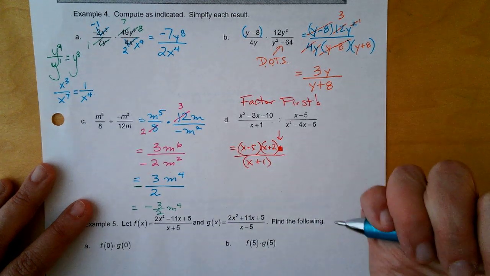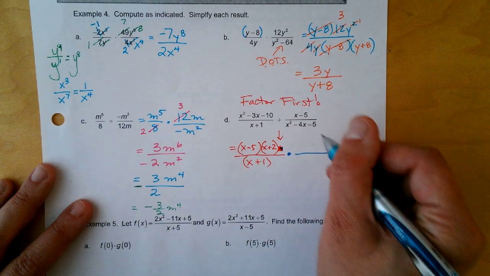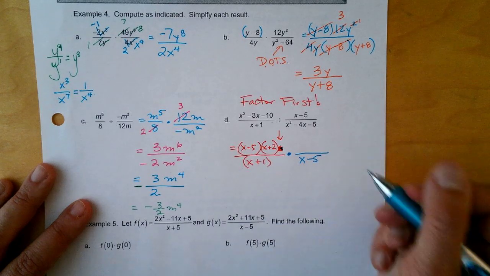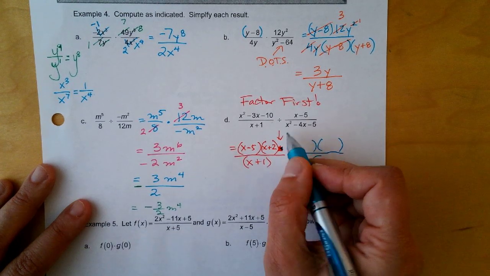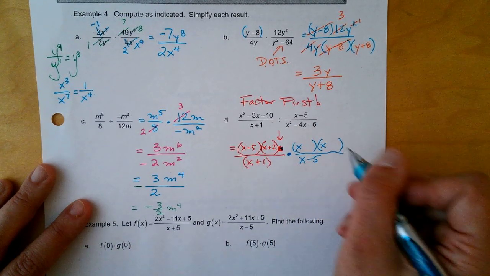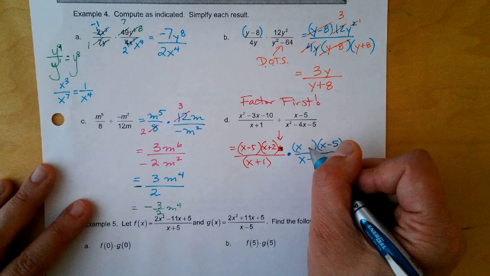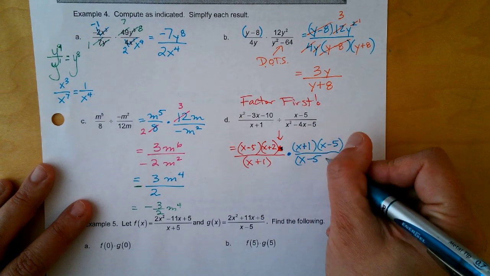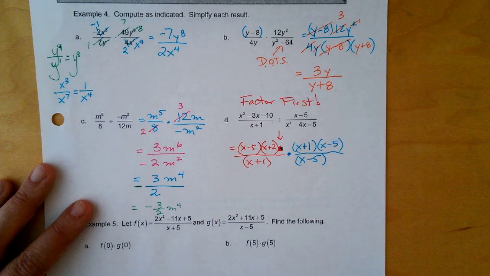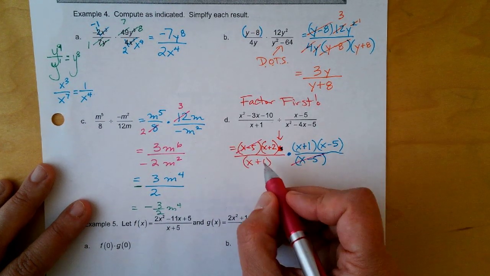Now I want to multiply by the reciprocal. So why don't I use a dot instead of a multiplication so it doesn't look like an x? X minus 5 goes to the denominator, and who can tell me what are the factors of this one? Multiplies to negative 5, adds to negative 4. X plus 1, x minus 5. Does everybody see how she got that? And I'll put parentheses around that. Now, what can cancel? The x minus 5's, good, cancel. And what else?